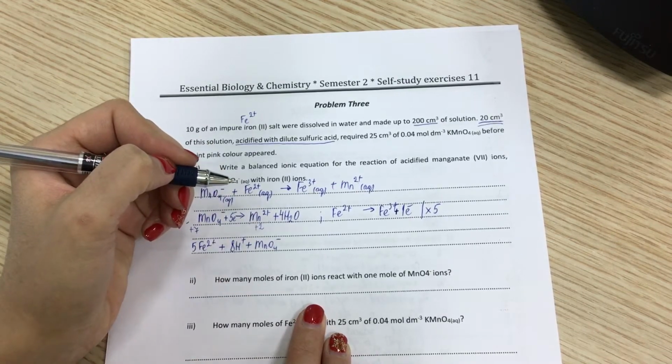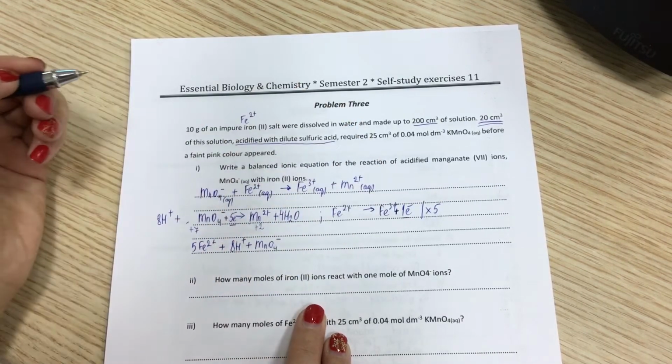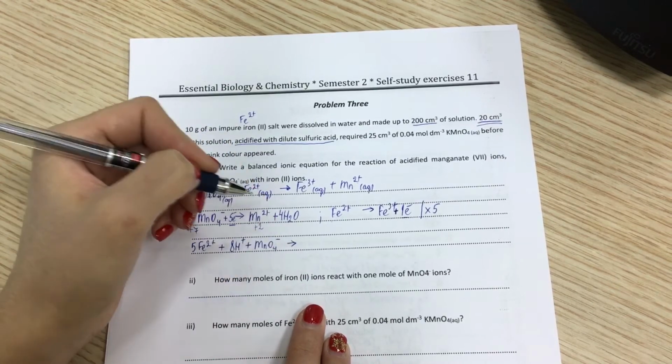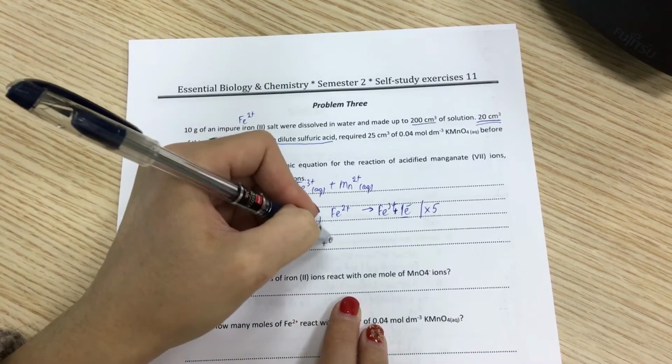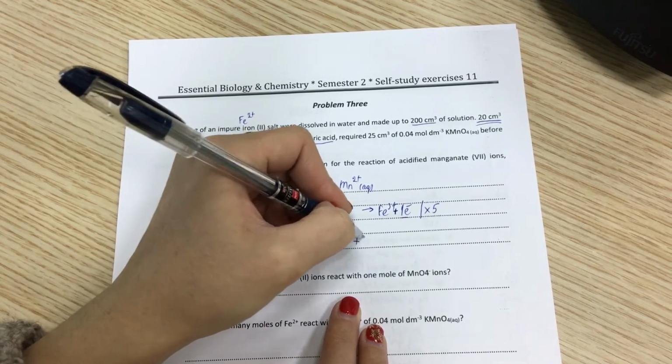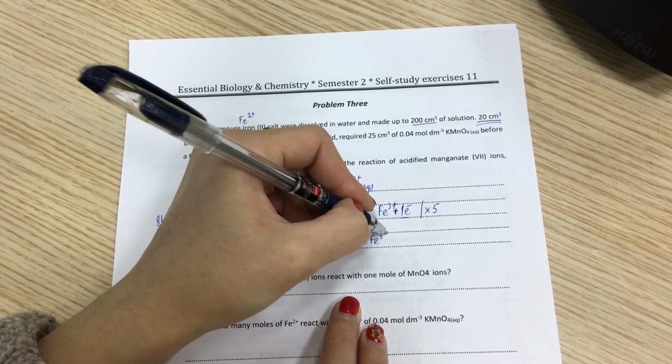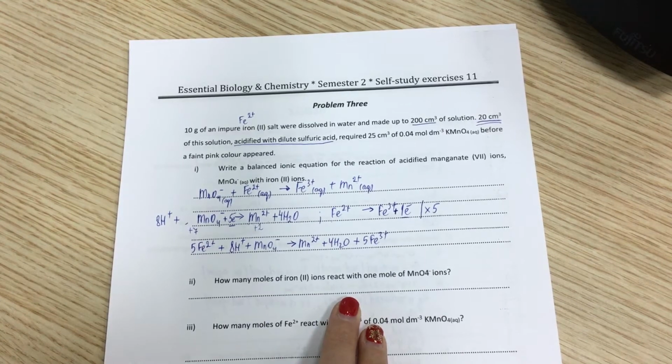I don't have to add electrons because I know that they will cancel, forming Mn2+, 4 water molecules plus 5 Fe3+. That's the overall equation that is required.